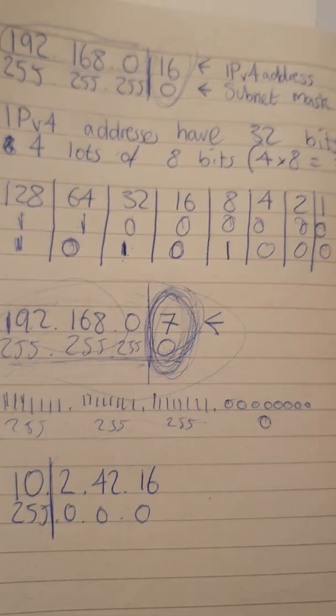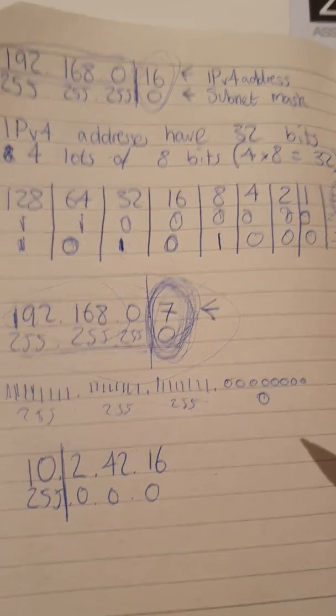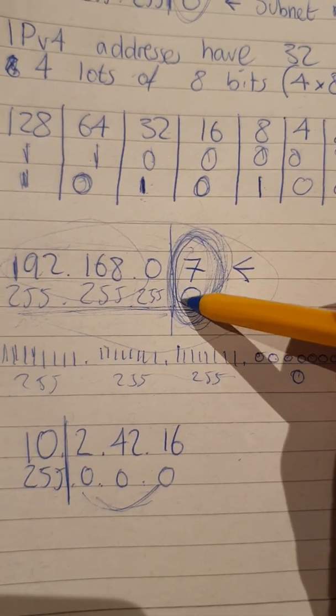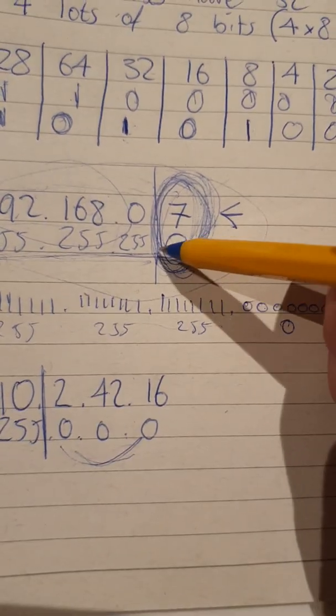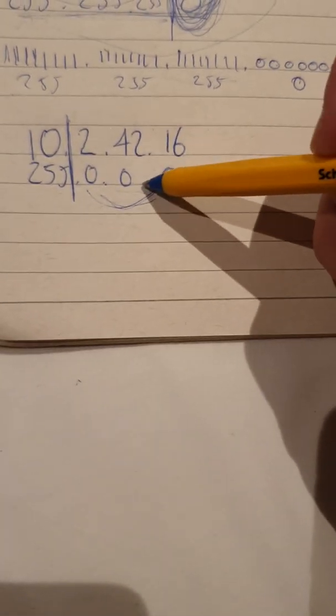If what I said before made sense, you would have picked up that all of this now is dedicated to hosts, rather than this one where only the last quartet was dedicated to hosts because of the 0 in the subnet mask.